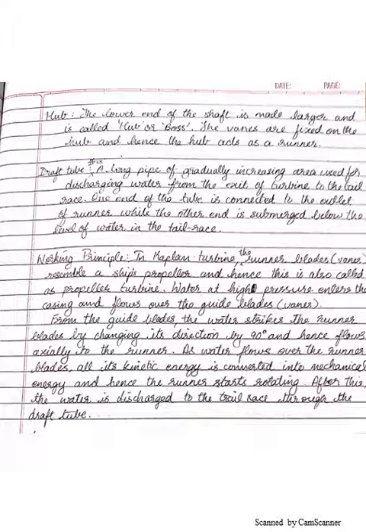The lower end of the shaft is made larger than the other parts and is called the hub or boss. The vanes are fixed on the hub, and hence the hub acts as a runner. The draft tube is the same as in the previous case. The water, after hitting the runner and the blades, passes out through the draft tube onto the tail race and goes out of the turbine.